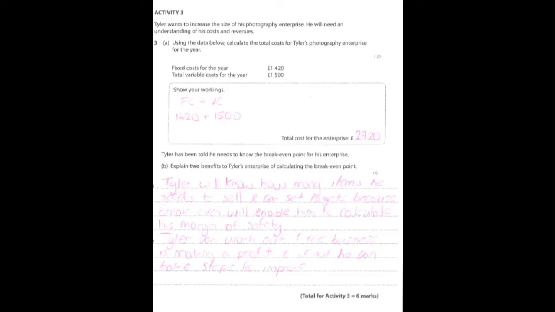You remember, variable costs change with use, so you'd have to multiply the number of units he sold by the cost per unit to get the total variable cost. So remember, it's total fixed costs and total variable costs. However, in this question, nice and simple, you've got to take your fixed costs and add them to your variable costs. And as you can see there, that's 1420 plus 1500, and that gives me a total cost for the enterprise of £2,920. By showing my working and getting it correct, I've got myself 2 marks.